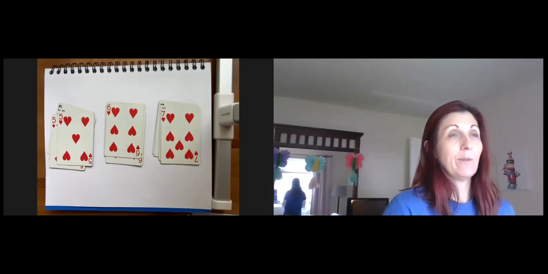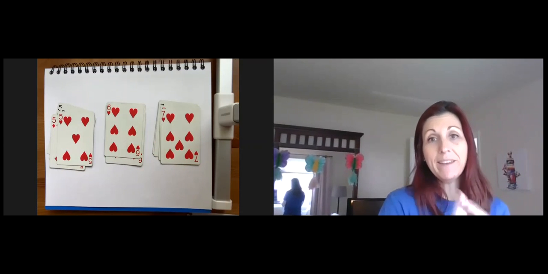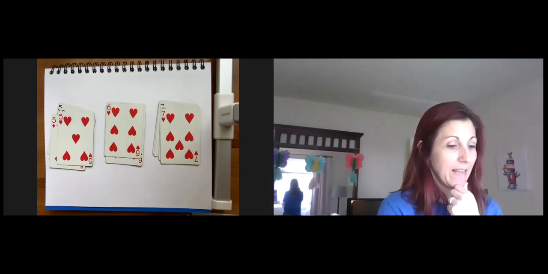All right, so we sorted by color, we sorted by number. Anything else that you noticed about these cards that might make a good attribute to sort by?